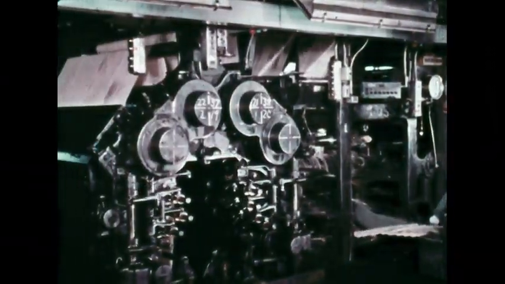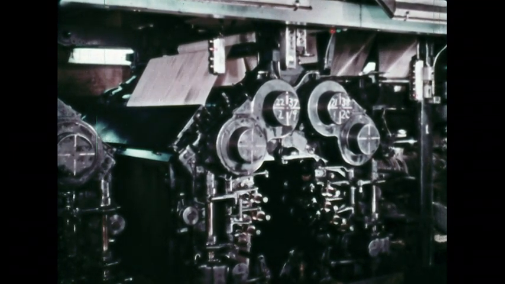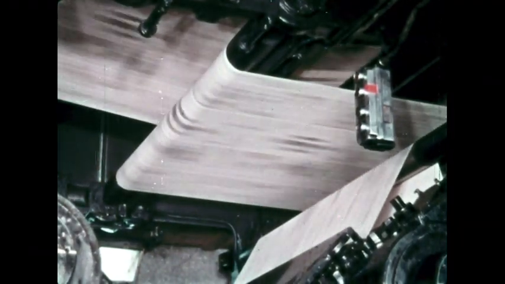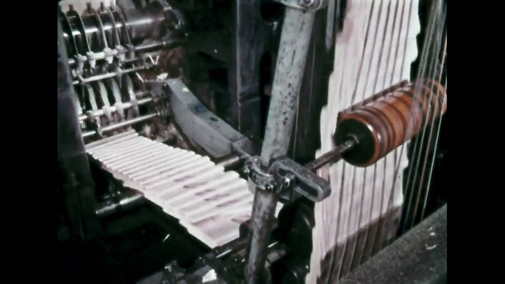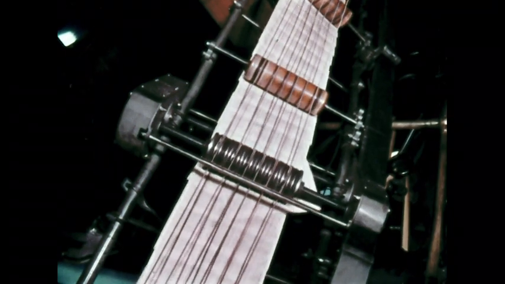Because of this continuous rotary action, the rotary press can be operated at much greater speed than the platen or flatbed cylinder presses. And it's generally used for work such as newspaper printing, where speed is essential.